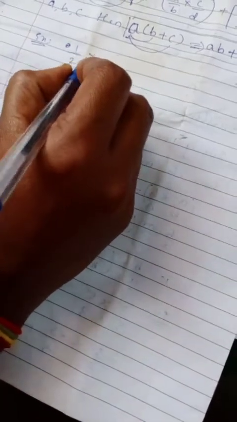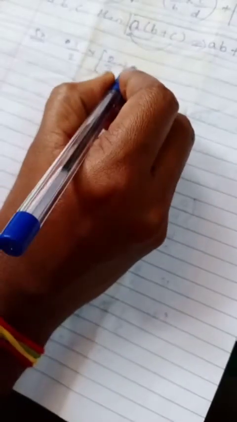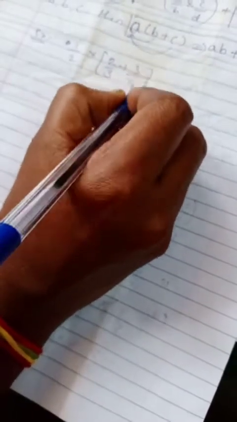So suppose, for example, if I take a by b as 1 upon 2, into c by d as 2 by 3 plus e by f as 3 by 4.